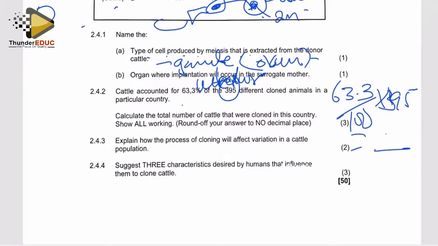Obviously, cloning results in identical organisms. So it means that the variation is going to be reduced. So it's going to be reduced variation. Suggest the different characteristics desired by humans that influence the cloning, three characteristics desired, like meat. You can talk about meat.